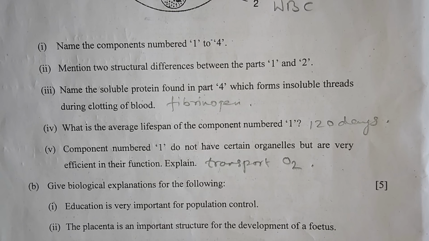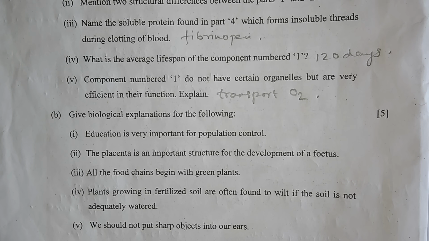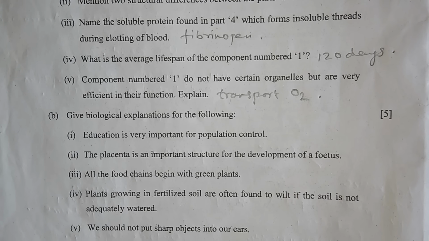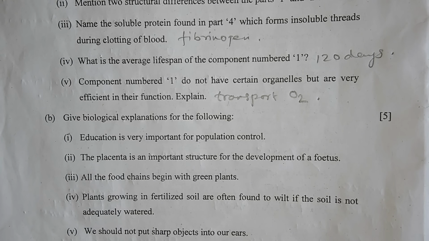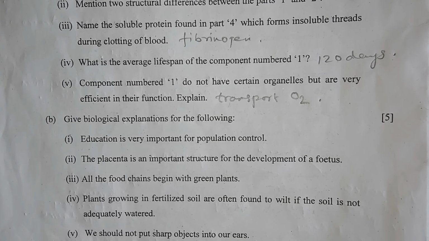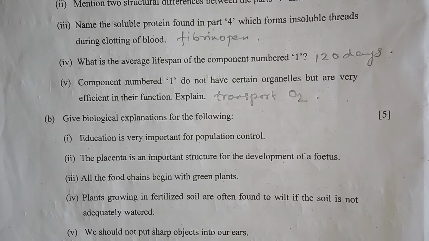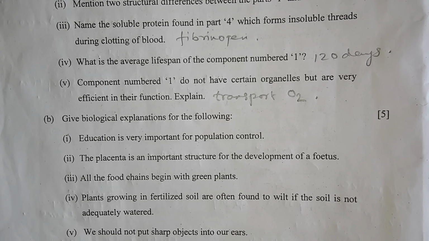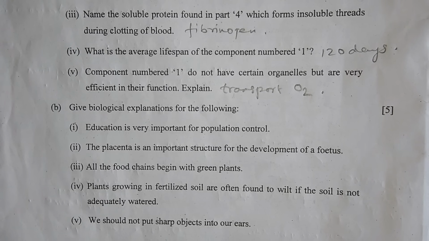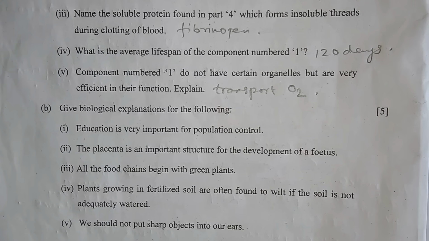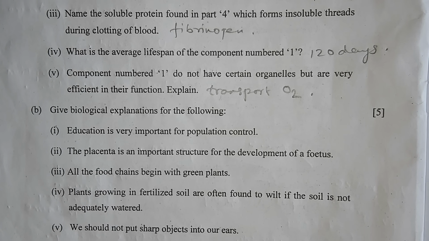Number B, give biological explanations for the following. Number 1, education is very important for population control. It is necessary that the people should be educated about the need to limit the population, and they should be made aware of the advantages of having small families and the disadvantages of having many children. Number 2, the placenta is an important structure for the development of a fetus. The placenta is permeable to respiratory gases, nutrients, and also antibodies, but it does not allow the passage of germs from the mother to the fetus.